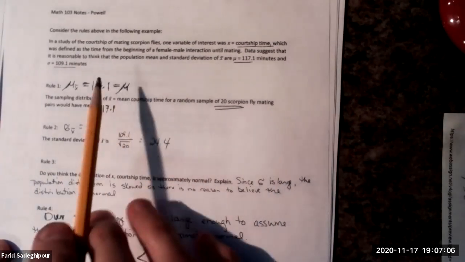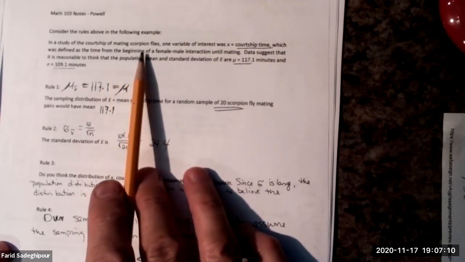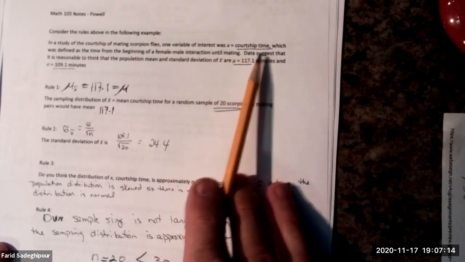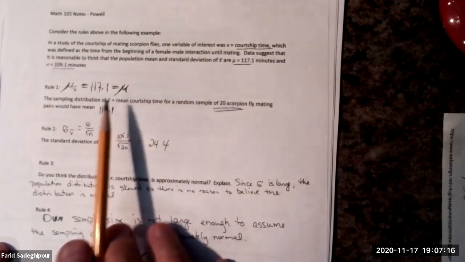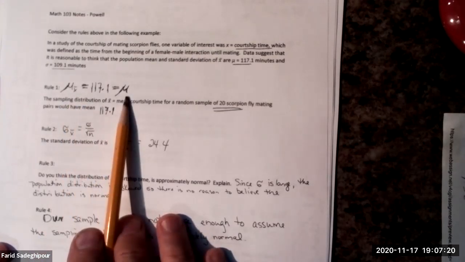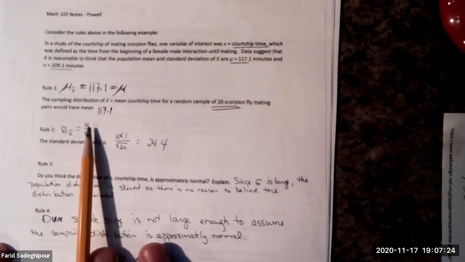And there is an example here: in a study of courtship of mating scorpion flies, X is the courtship time. So the mean of the samples is always equal to the mean of the population. But the standard deviation is the standard deviation given in the problem divided by radical n, where n is the number of samples.